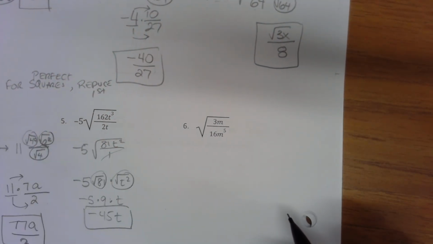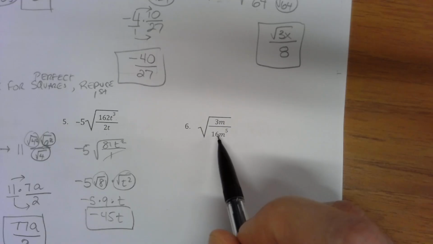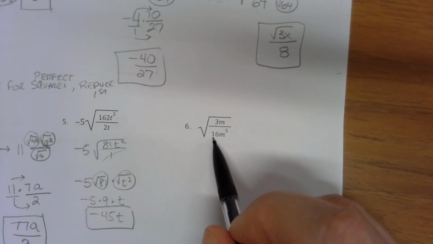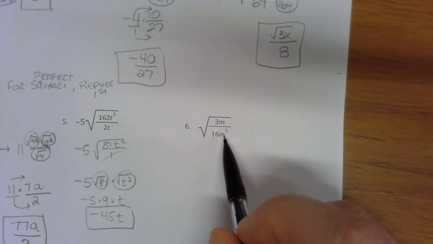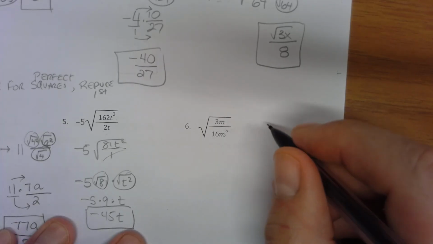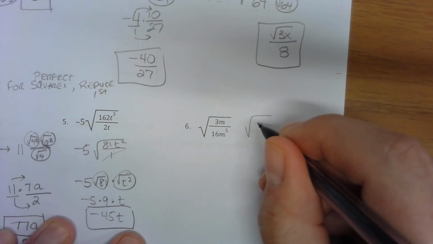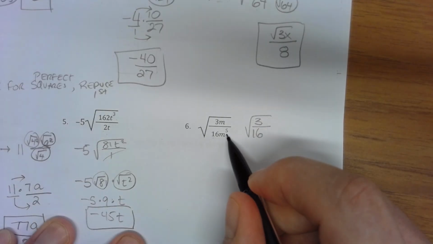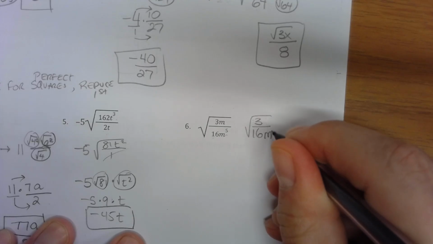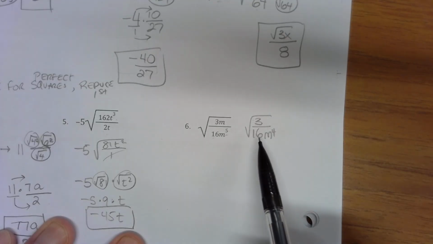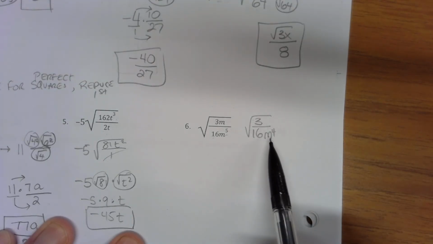Looking at the last exercise, look for perfect squares. You may have to simplify first. 3 over 16 doesn't simplify. m and m to the 5th simplifies. There's a larger power of m in the denominator. Square root, simplify first. 3 over 16. There are 4 m's more in the denominator, m to the 4th. What are perfect squares? Anything from our list of numbers and any power with an even exponent.